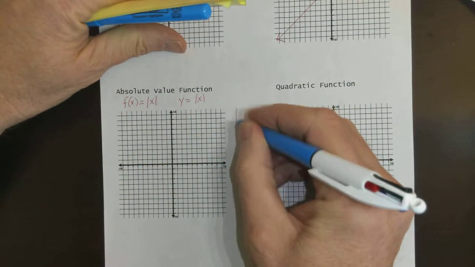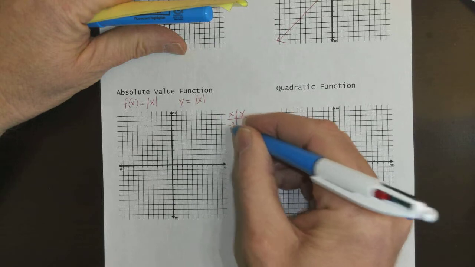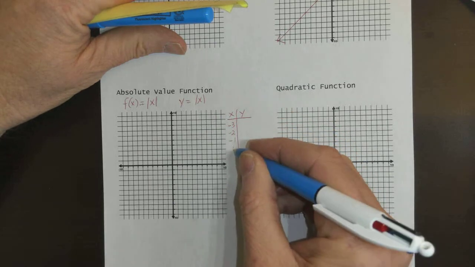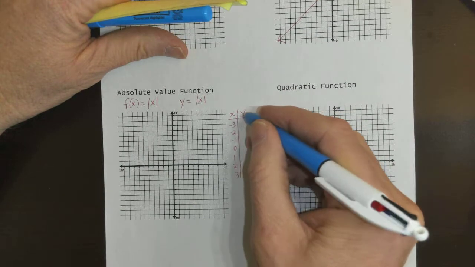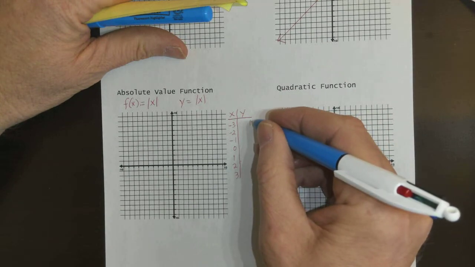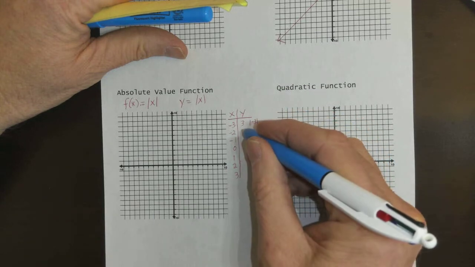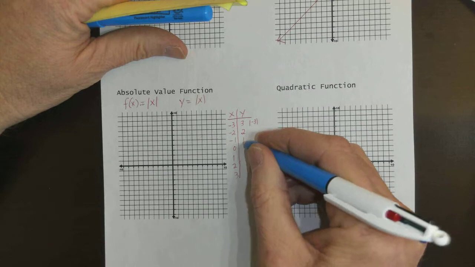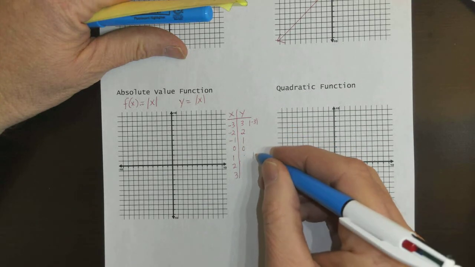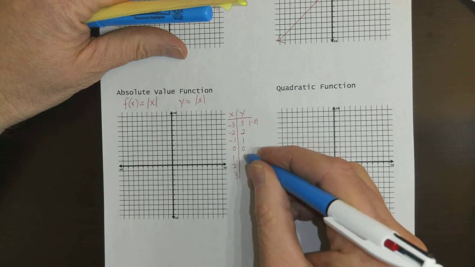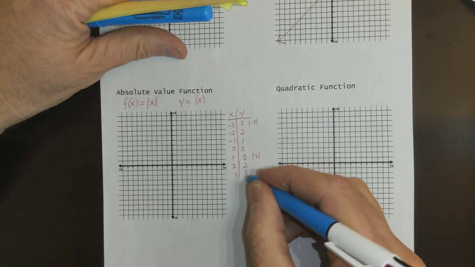Let's look at that real quick and put an x and y, and let's go negative 3, negative 2, negative 1, 0, 1, 2, and 3 in x, and then figure out what y is. The absolute value of negative 3 is 3. Absolute value of negative 2 is 2. Absolute value of negative 1 is 1. Absolute value of 0 is 0. The absolute value of 1 is 1, of 2 is 2, and of 3 is 3.